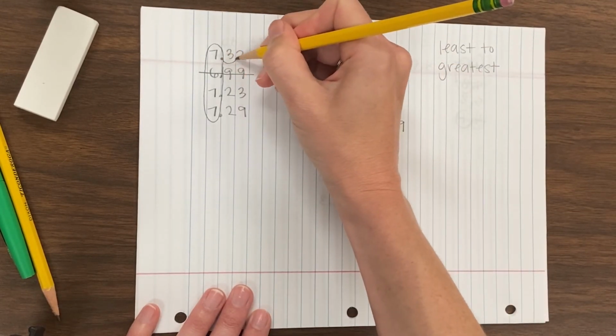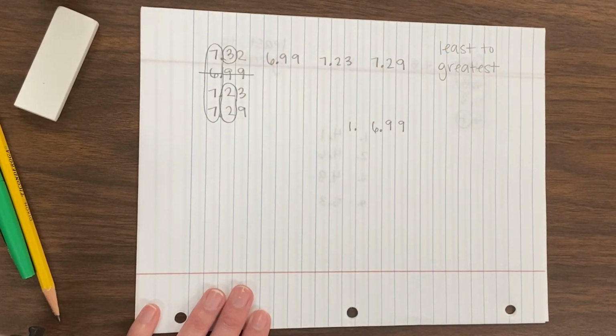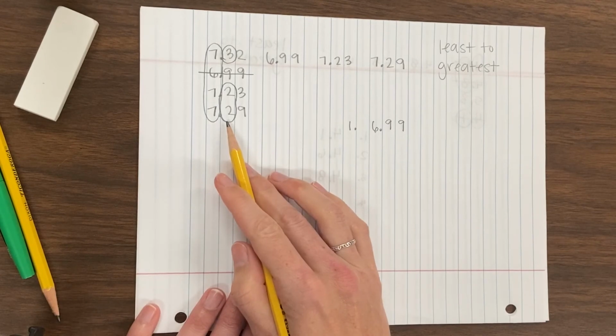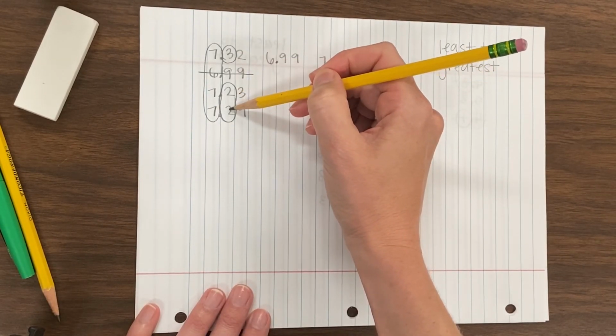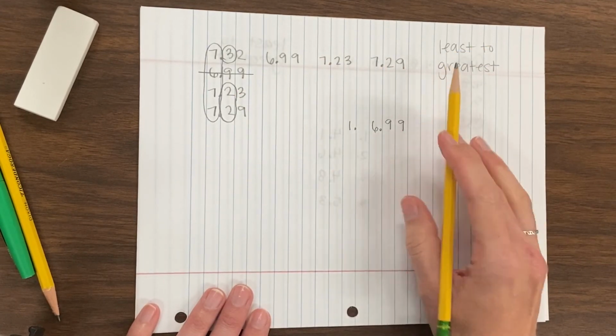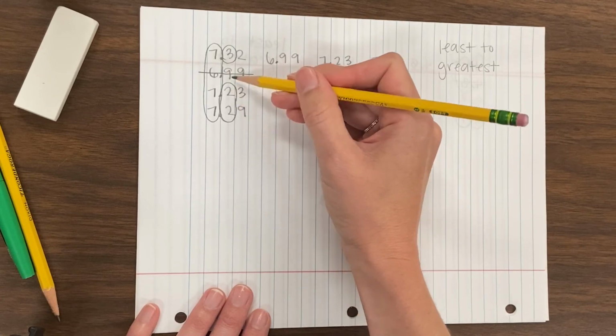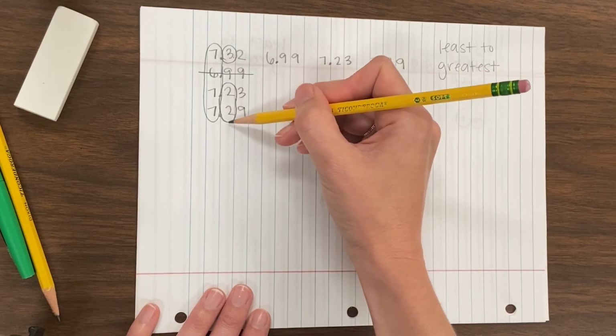So I'm going to move to the tenths place and compare these 7s in the tenths place. So I know that 3 is going to be larger than these 2s, but I'm looking for which is least. So because the 2s are smaller than this 3, I need to compare these numbers first.